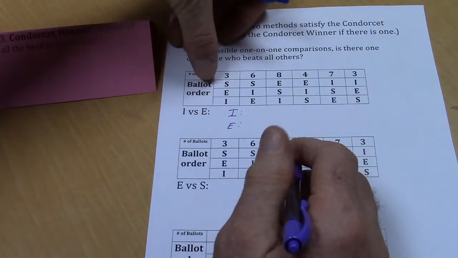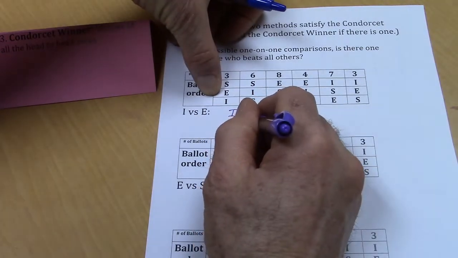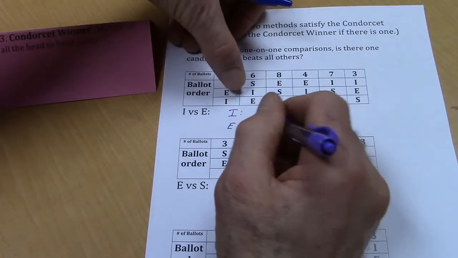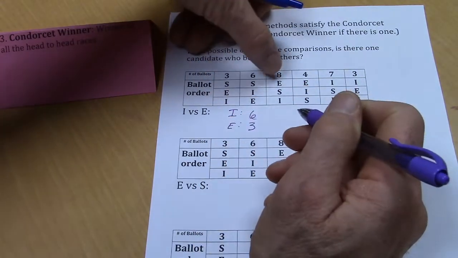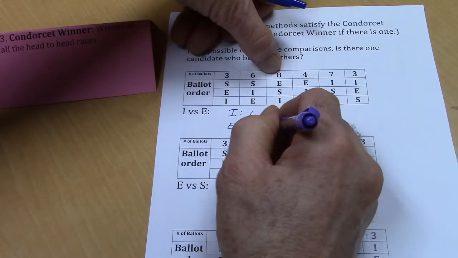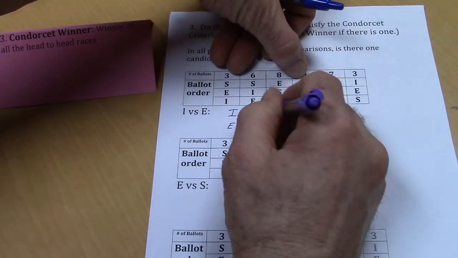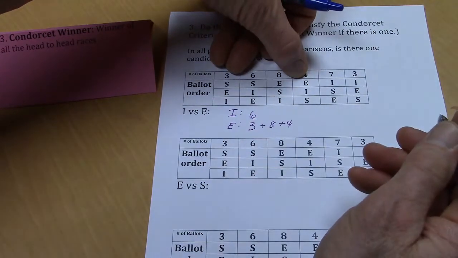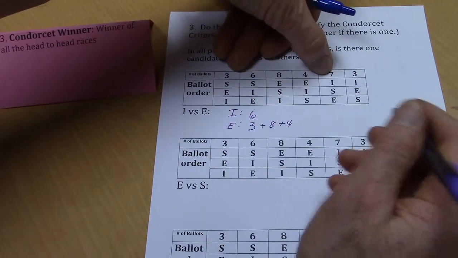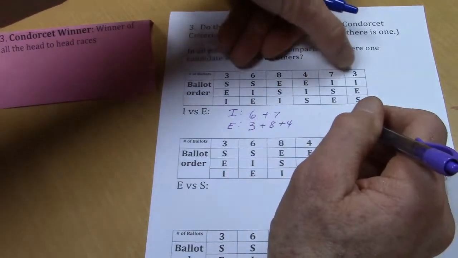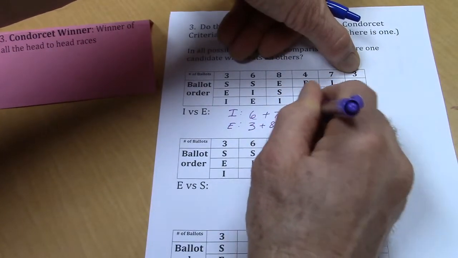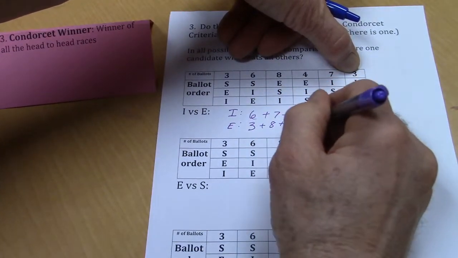Here on these 3 ballots, Elastigirl is higher. On these 6 ballots, Iron Man's higher. On these 8 ballots, Elastigirl's higher. On these 4 ballots, Elastigirl is higher. On these 7 ballots, Iron Man is higher, and on those 3 ballots, Iron Man is higher. And you can see this gives us the same thing we got before.